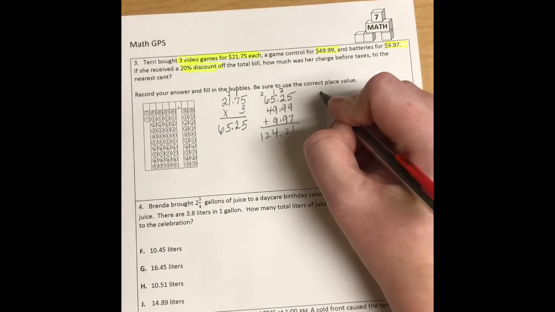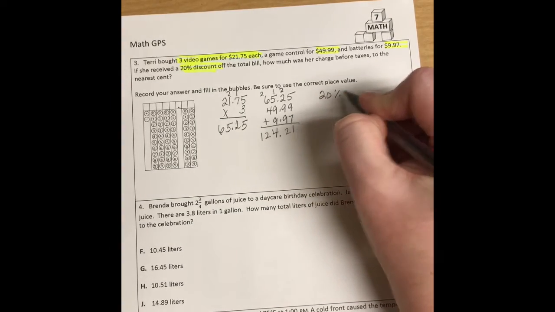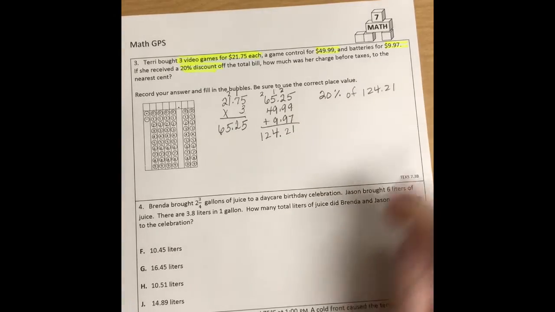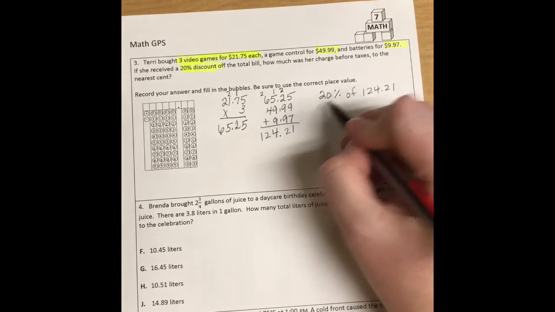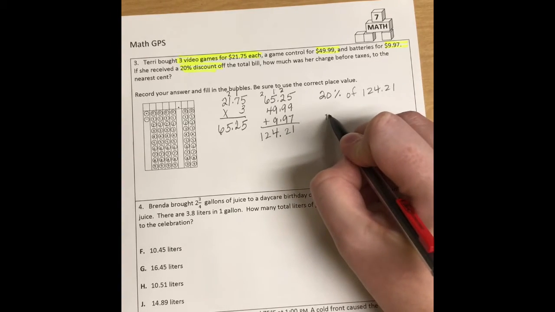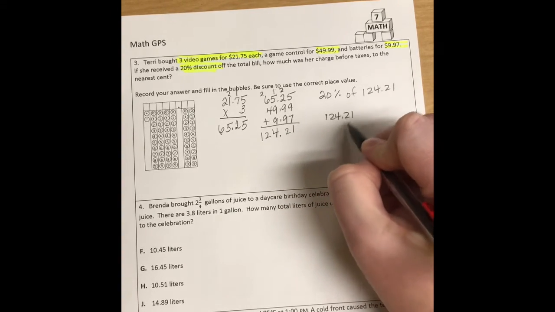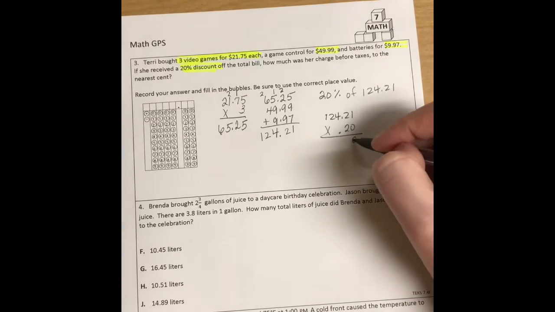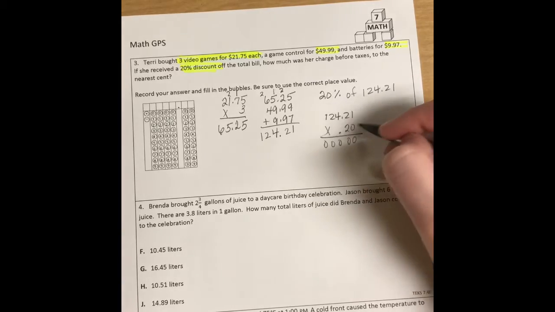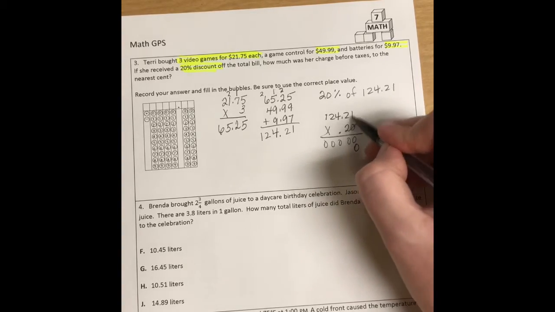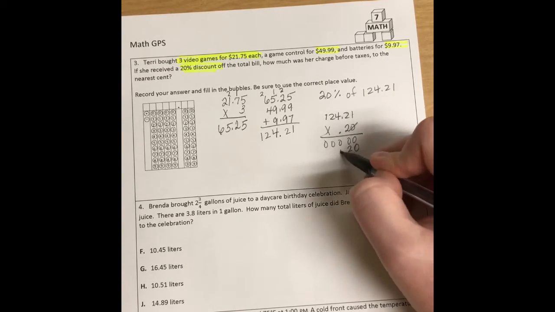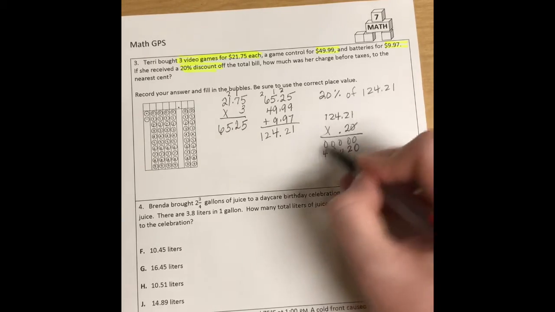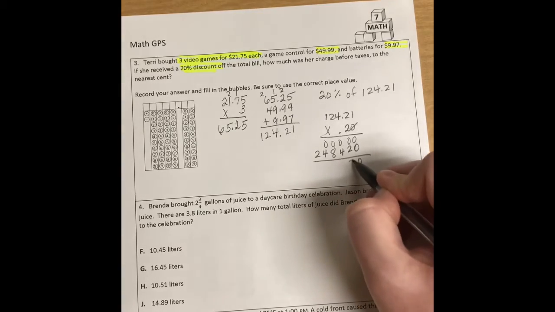So we are now having to find how much 20% of her total bill is. You do that by changing this to a decimal. So we're going to do 124.21 times 0.20. We're going to get zeros for everything on the first row. Then we get 2, 4, 8, 4, and 2.